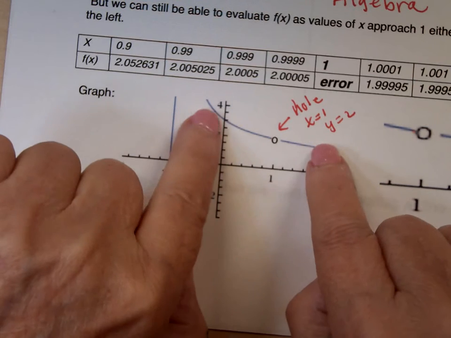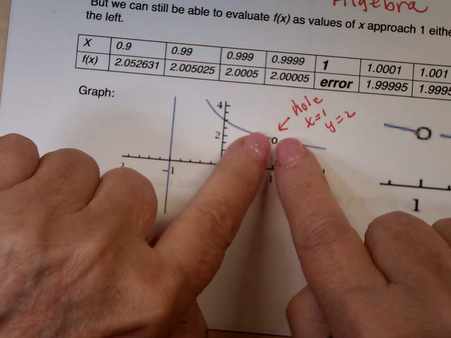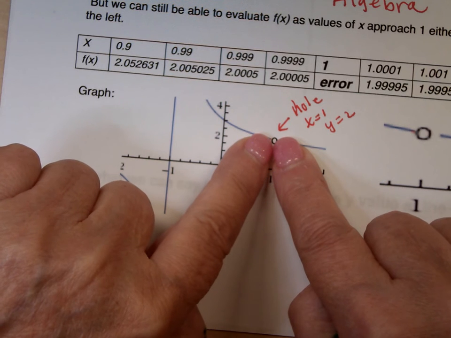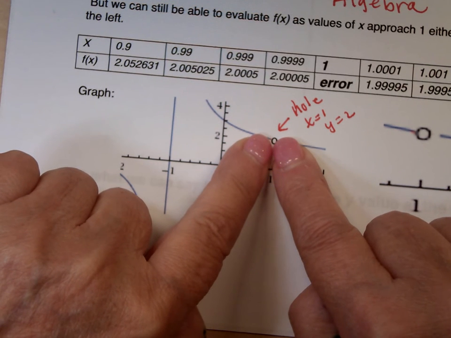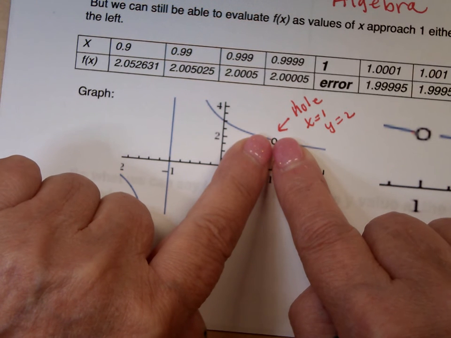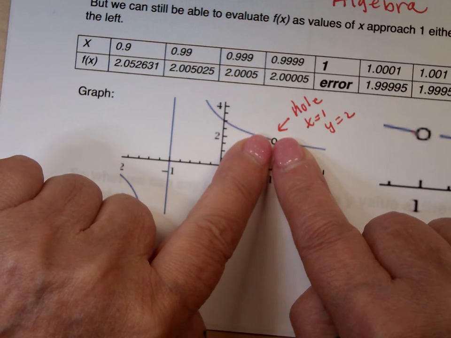I run along the graph. For all intents and purposes, it's going to look like I'm going to end up at what y value? 2. Do I care there's a hole there? No. How big is the hole? Itty bitty, itty bitty, right?